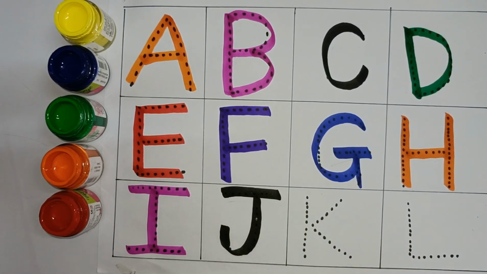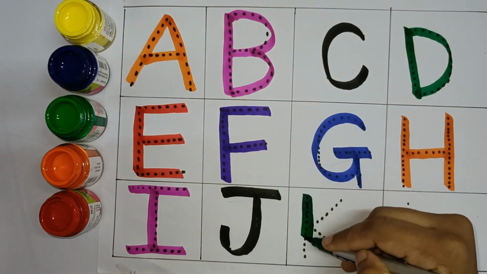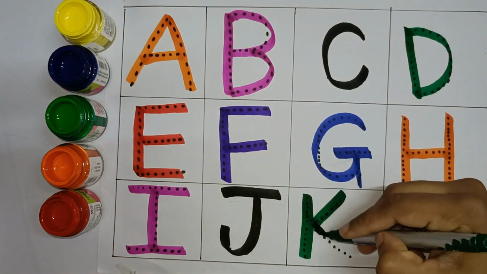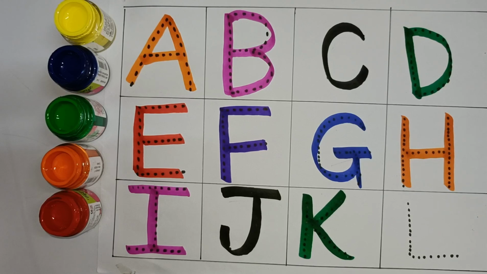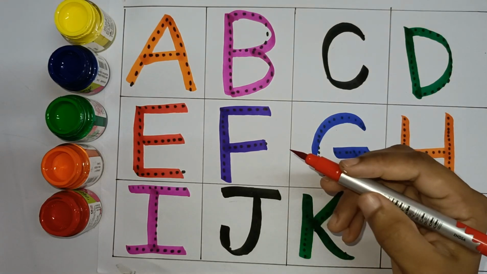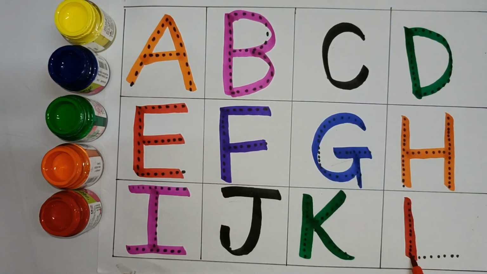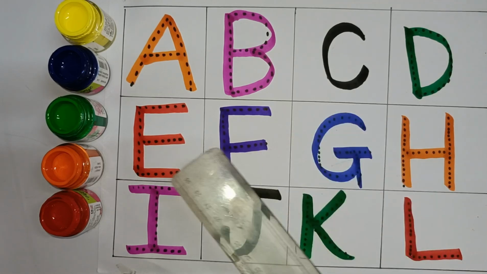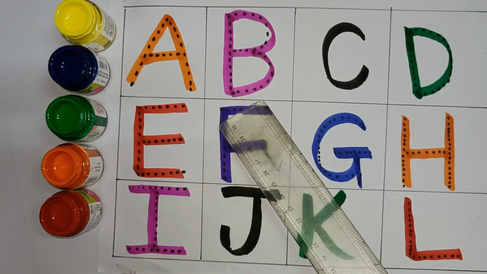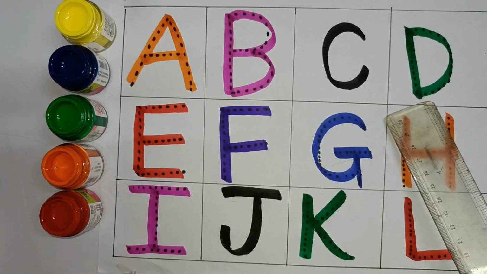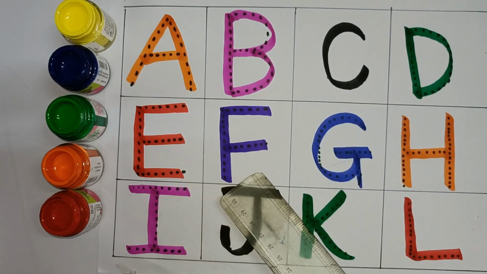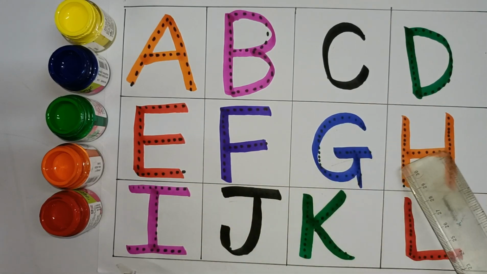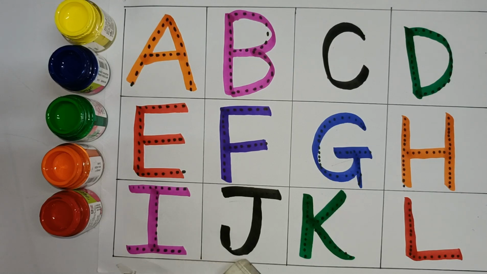J for joker, green color. K for kite, red color. L for lion. ABCDEFGHIJKL.